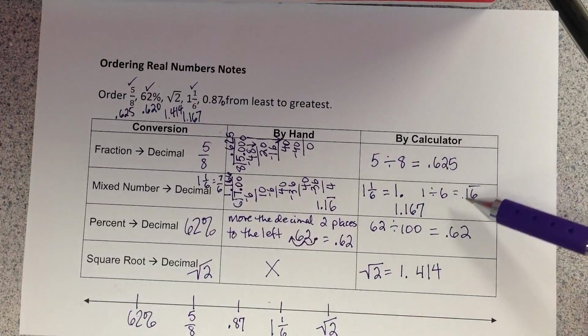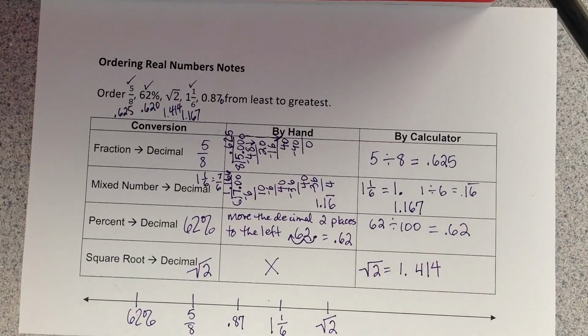So I converted all of them to decimals and then put them in order from smallest to largest or least to greatest. So remember, always convert them to the same form and then put them in order. That's all for today.